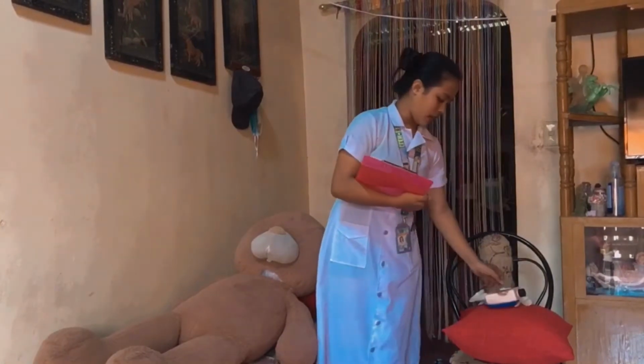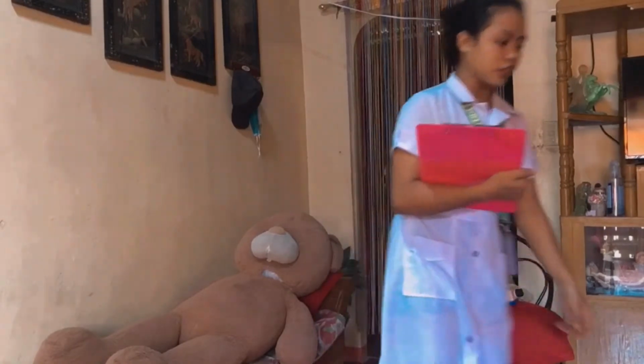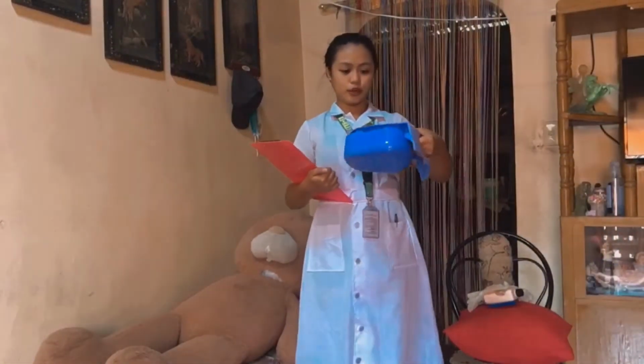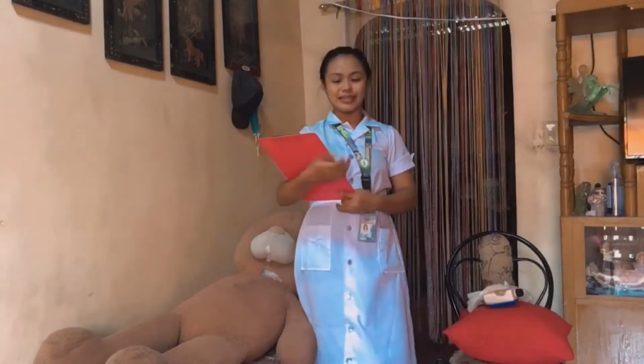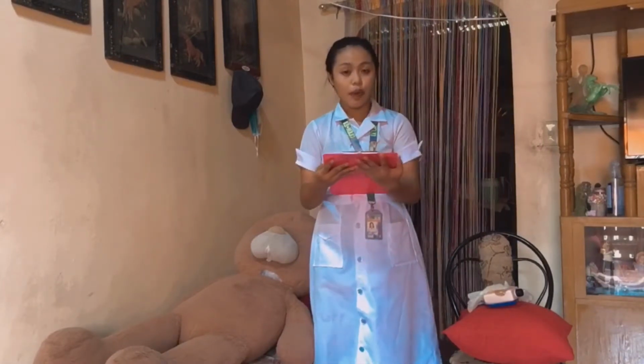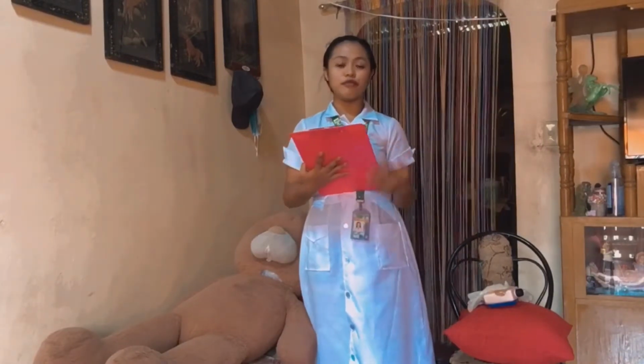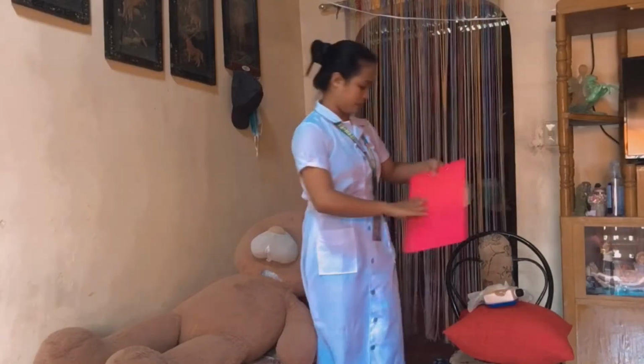Also, we need disposable gloves and especially our bedpan. I'm using the plastic bedpan. Now we need to wear our clean gloves before we start the procedure.